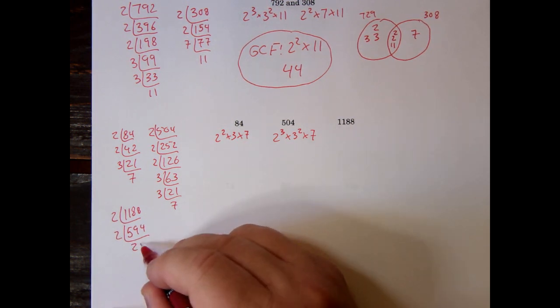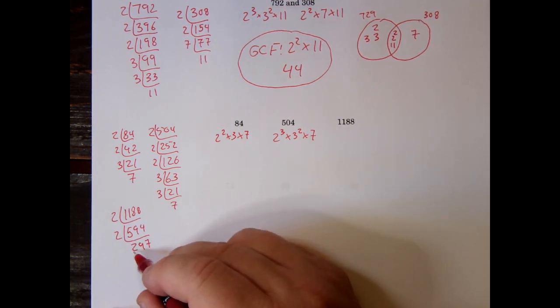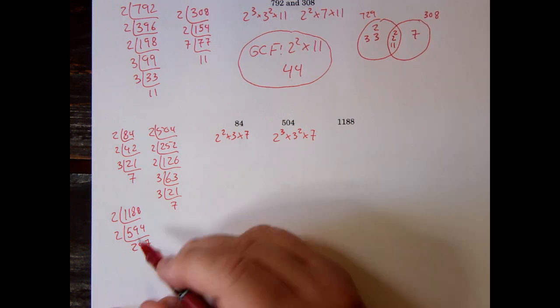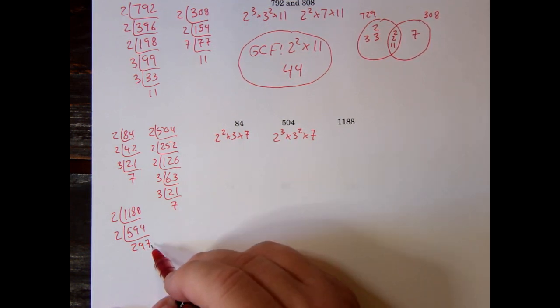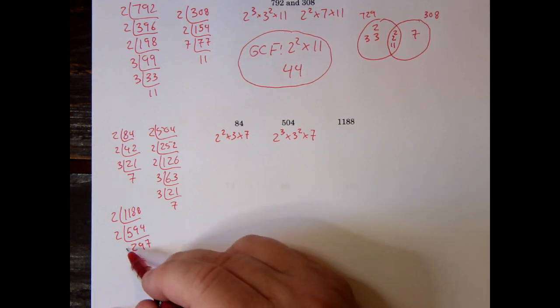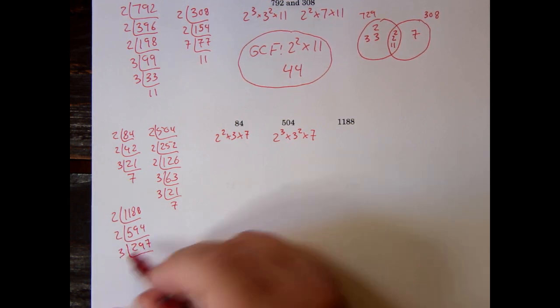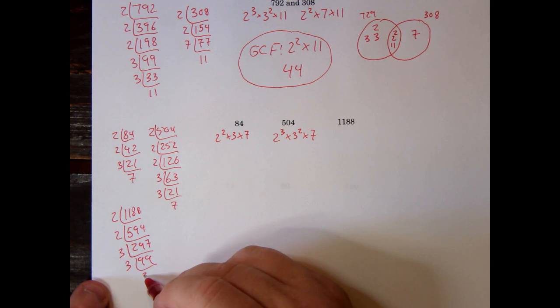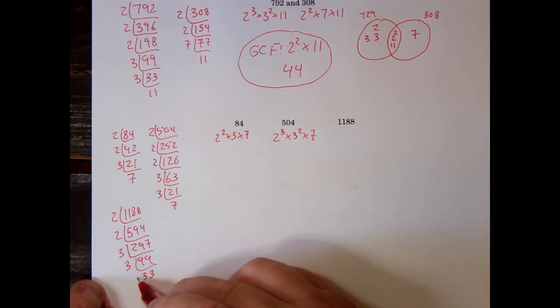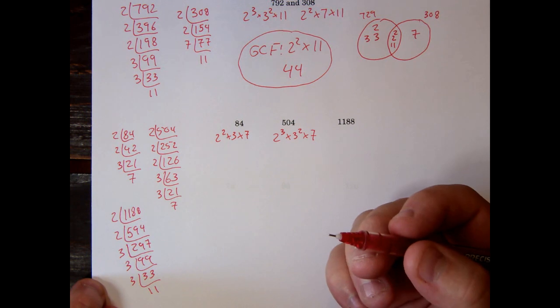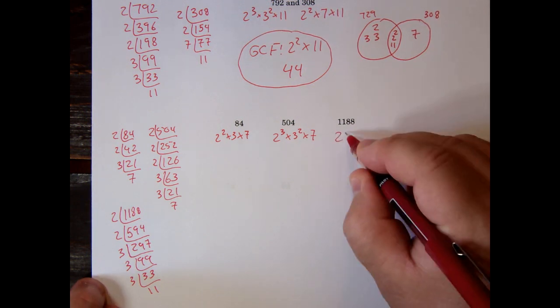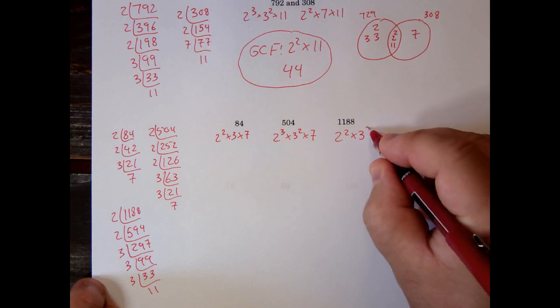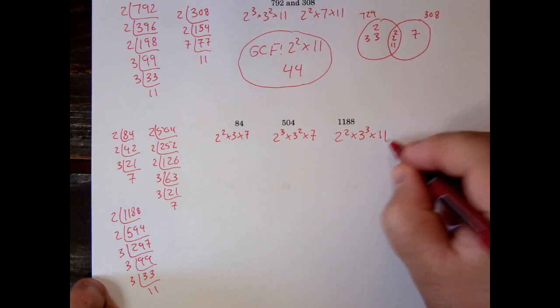That'd be 297. So for that one, 2 is not going to work. 2 plus 9 plus 7 adds up to 18, so 3 will work. 3 goes into 297 99 times. Okay, so that's easy. 3, which leaves 33, and 3, which leaves 11. So it looks like 2 squared, 3 to the third, and 11.